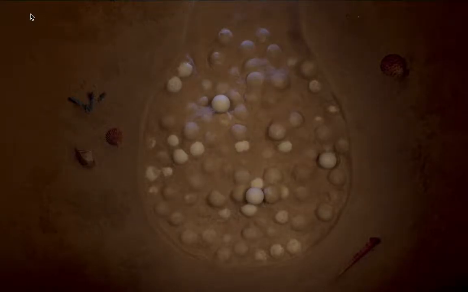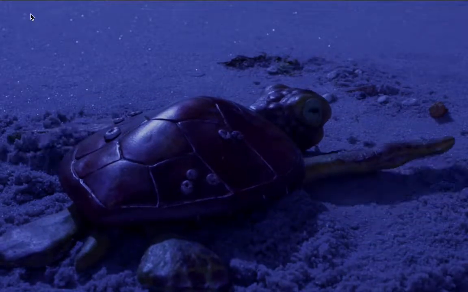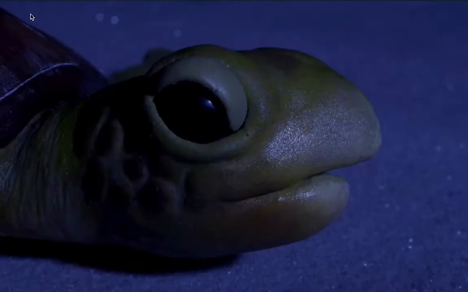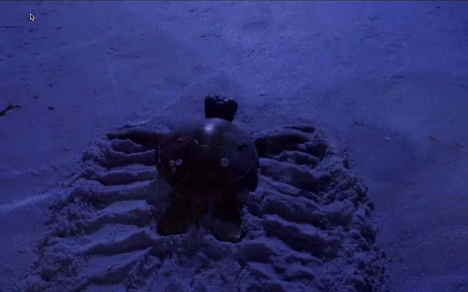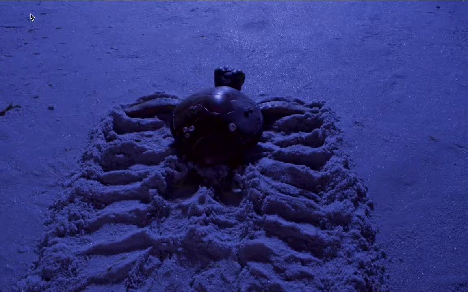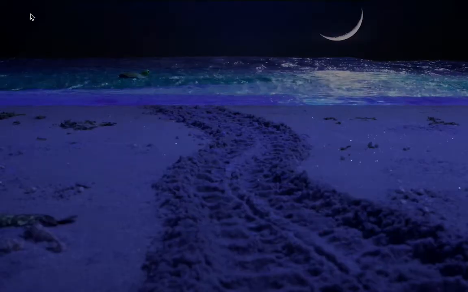This shot is actually from above. Now, the reason I included the turtle crying was because turtles in nature, that's how they get rid of the salt water when they come on shore.